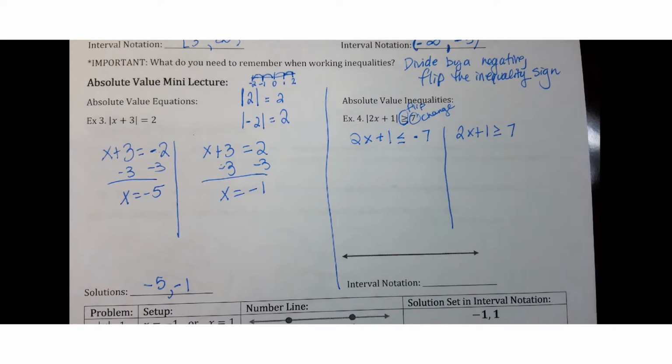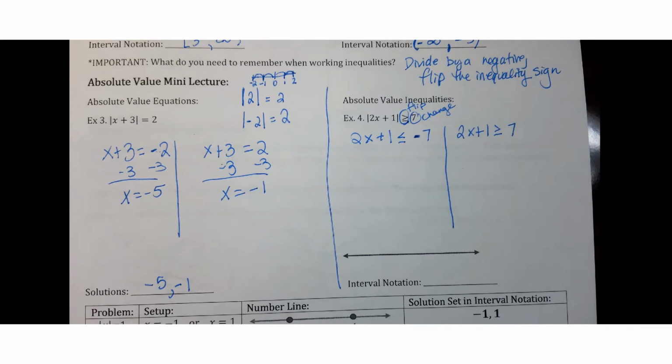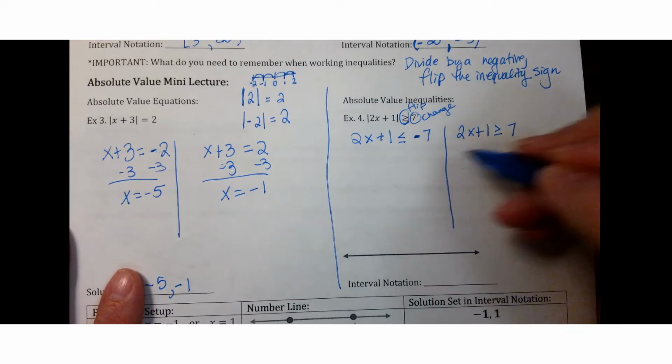Setup for this is so important. Make sure you're putting the correct things on the correct side. Otherwise, you may still get the right answer, but you may not be able to interpret that very well because things are going to be kind of out of order. And you'll see what I mean in a minute. So let's solve both of these.